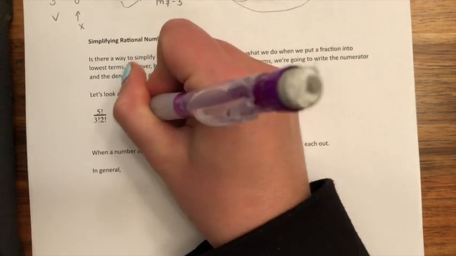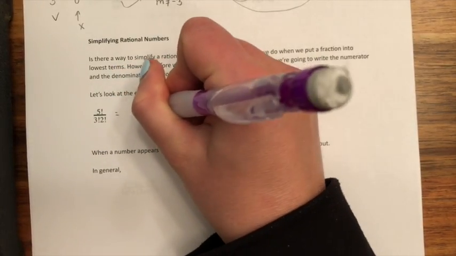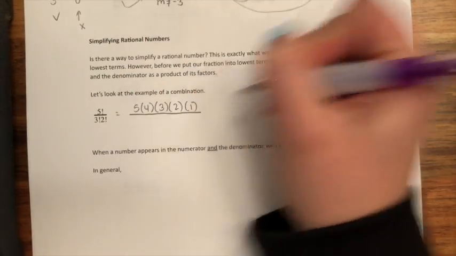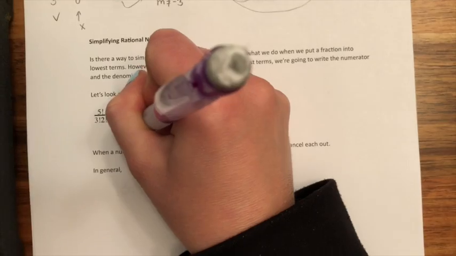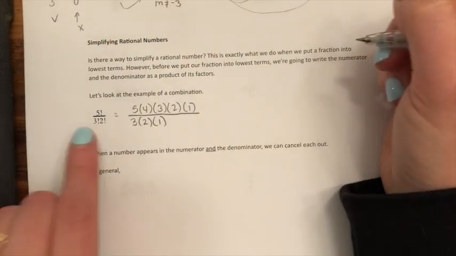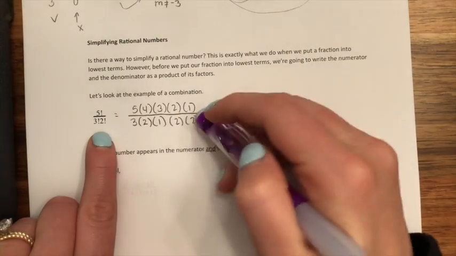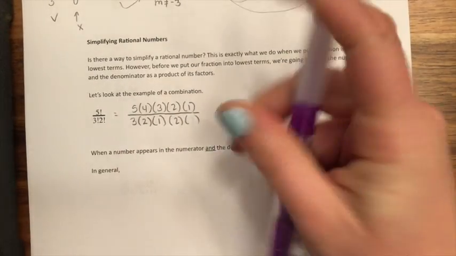So 5 factorial is 5 times 4 times 3 times 2 times 1, divided by 3 factorial, which is 3 times 2 times 1, and then 2 factorial is just 2 times 1.